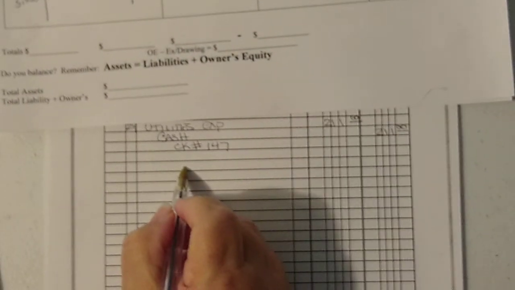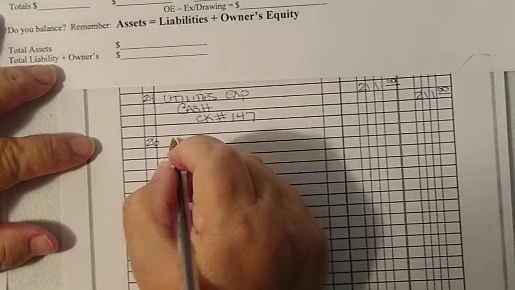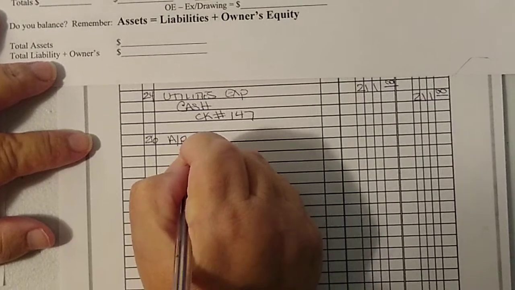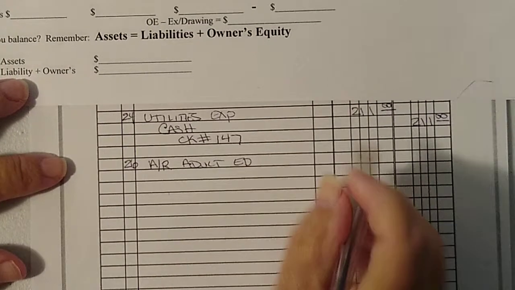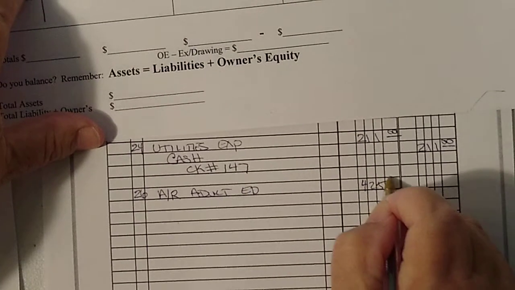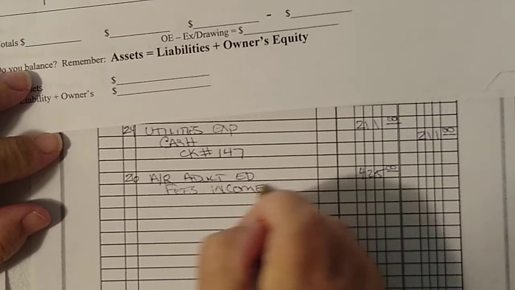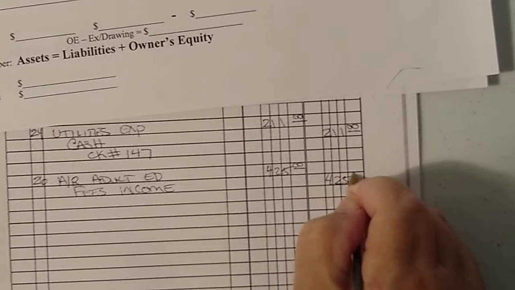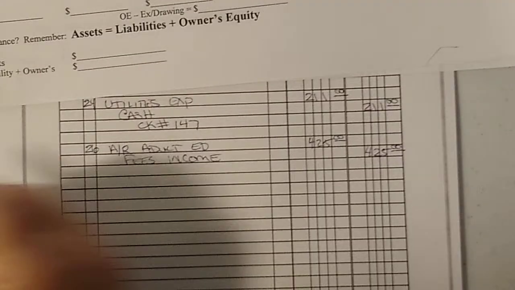Okay, go to the journal. The date was the 26th. What account got debited? The AR, accounts receivable, adult ed. $425, increase that one. And then fees income, $425. All right. And then check that one off.